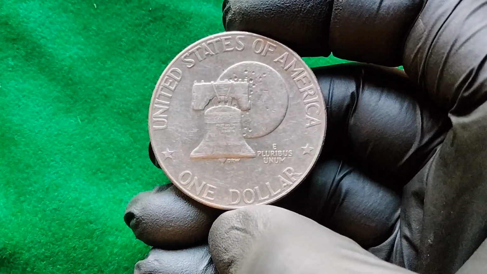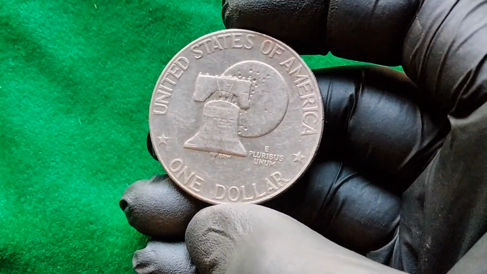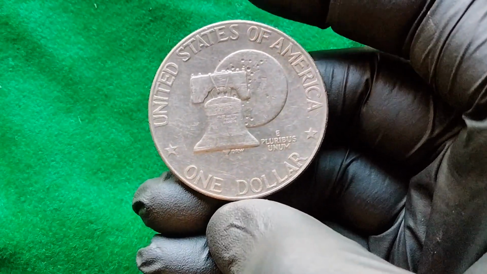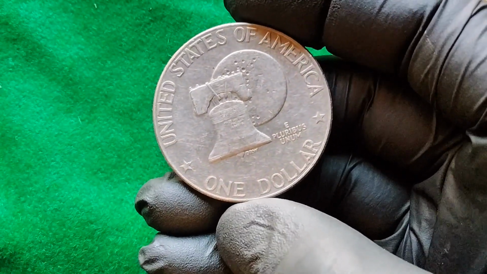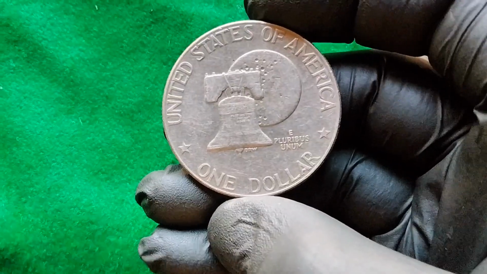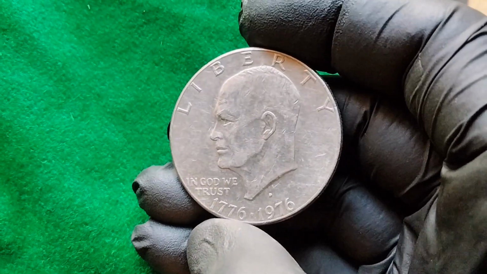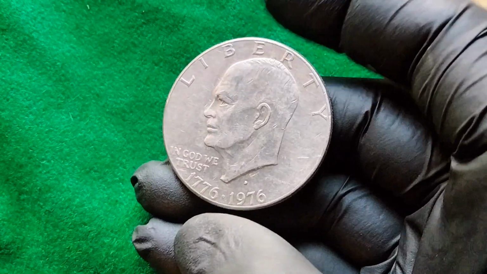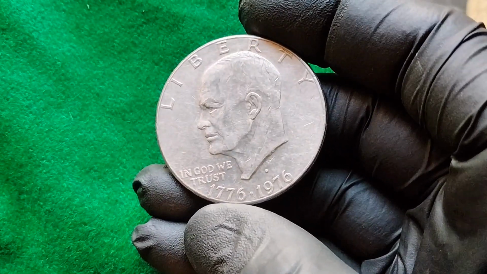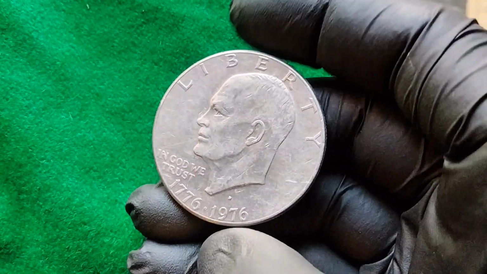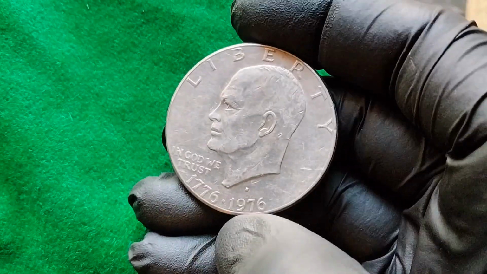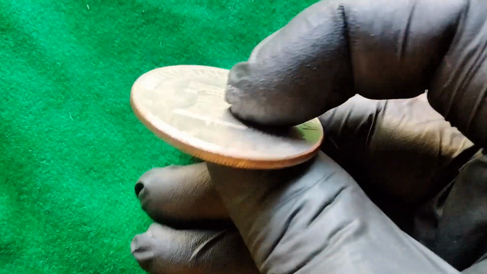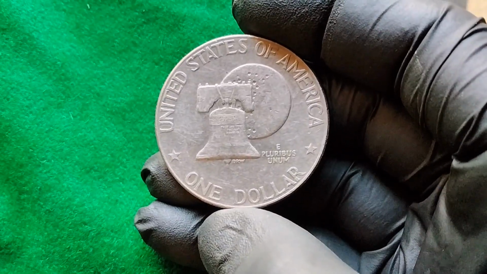The bicentennial coin program included special designs for the quarter, half-dollar, and dollar coins, all celebrating the nation's 200th anniversary. Many Americans saved these coins as souvenirs of the bicentennial celebrations, which included parades, fireworks, historical reenactments, and patriotic events across the country. Because so many people kept them as keepsakes, a large number of bicentennial dollars survive today in good condition.